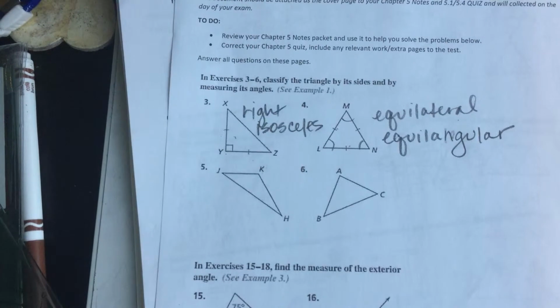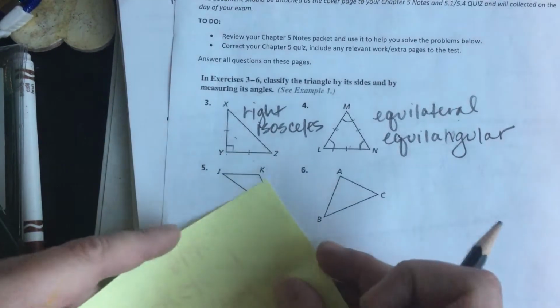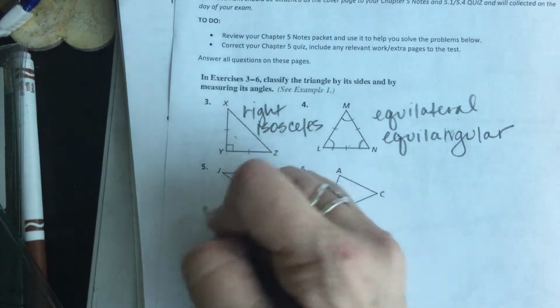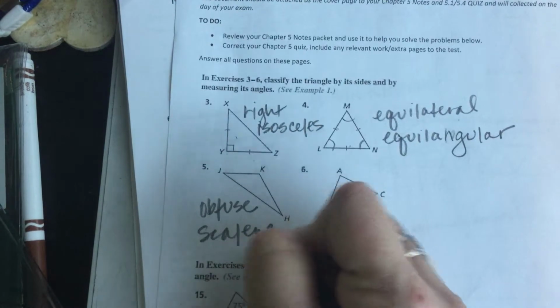Number 5, I don't see anything marked the same, and I think the biggest angle looks like it's bigger than 90 degrees. Sure does. So by the angles, that's obtuse. By the sides, I think we call that scalene when they're all different.